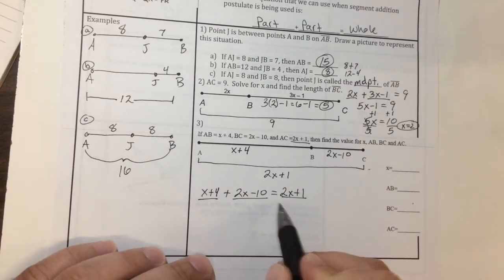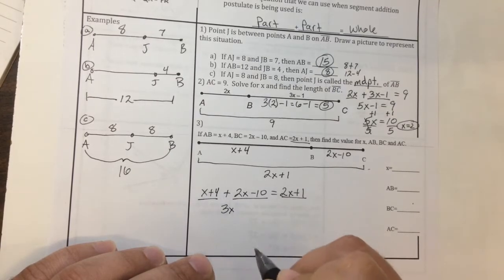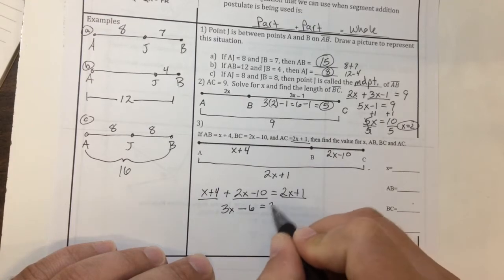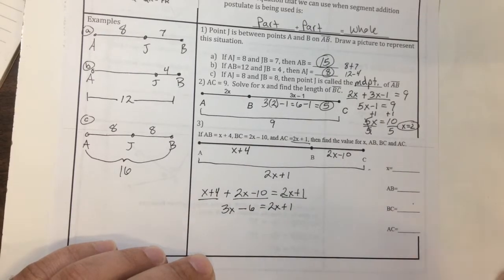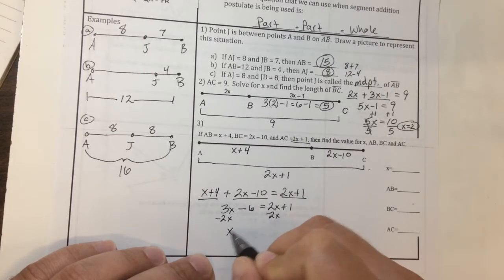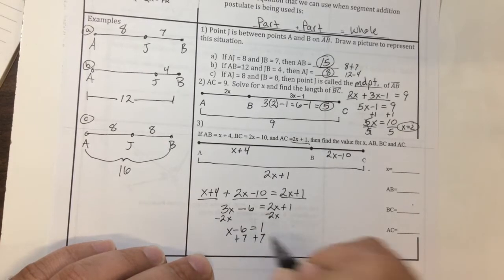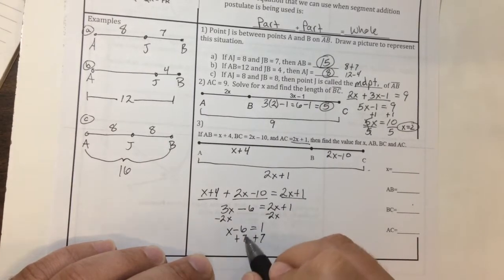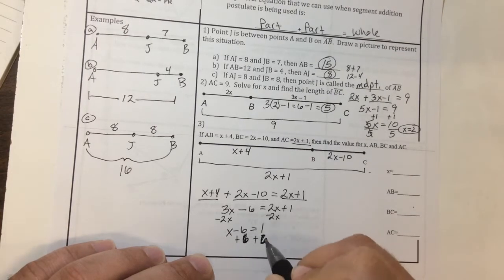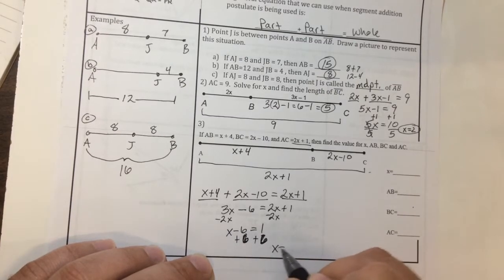When you solve the equation and you combine like terms, x plus 2x is 3x, 4 plus negative 10 is minus 6, and we still have 2x plus 1 over here. We should subtract 2x from both sides, and then add 7 to both sides. I'm sorry, add 6. My brain jumped ahead and did the addition first. We should add 6 to both sides. And so, x equals 7.